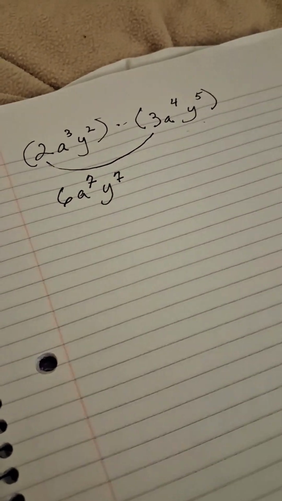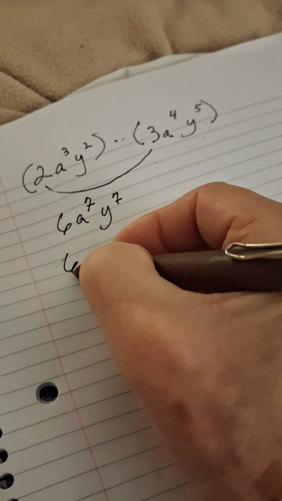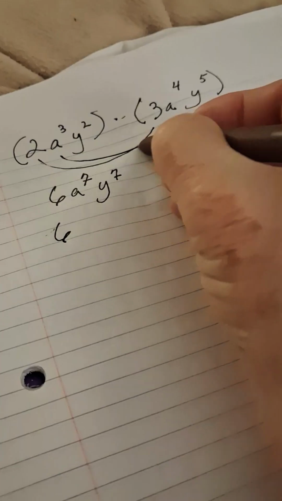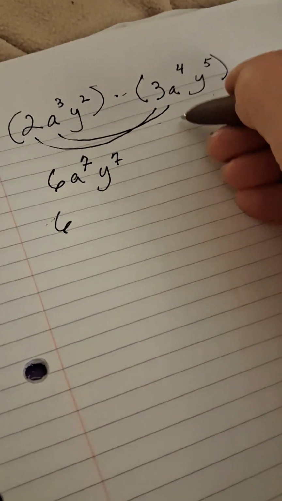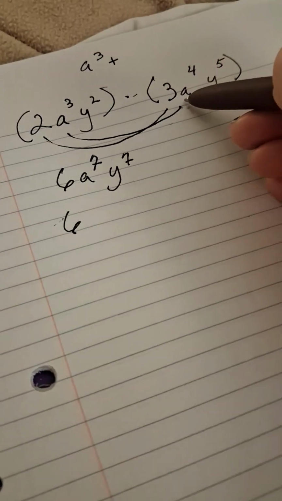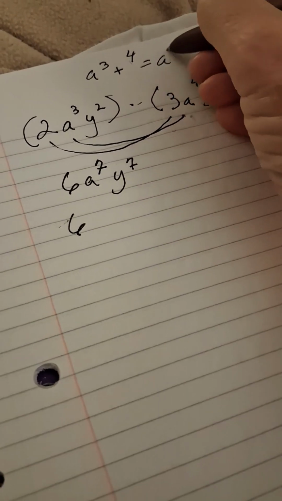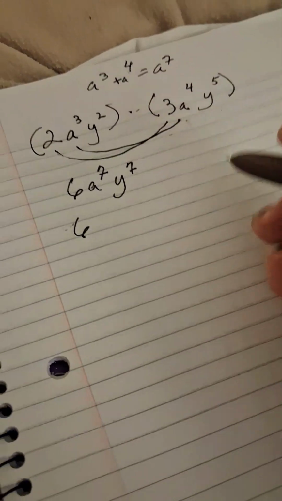So that's it. All right, let's break it down so you can see. The 2 times 3 was 6. Then your a's was basically a to the 3 plus your other exponent, 4, which is a^7, because it's 3 plus 4.